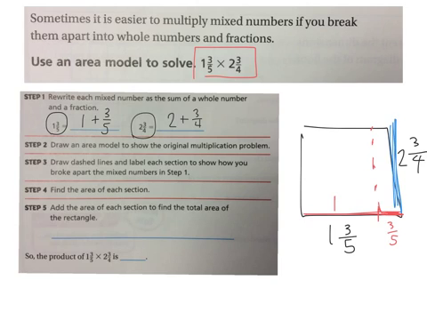Then I'm also going to do the same thing over here. How long is this section right here? 2 3/4. I'm going to break it up. I'm going to have this part, the big part, be 2, and over here is 3/4, right? Now I'm going to find the area of each section.